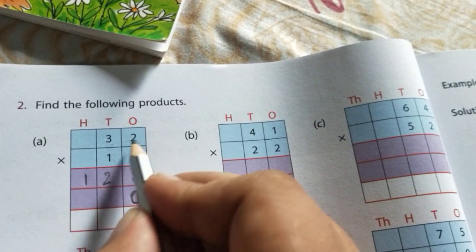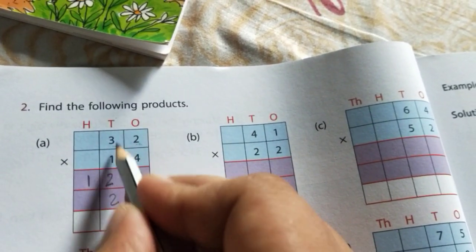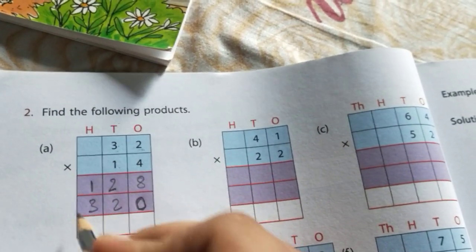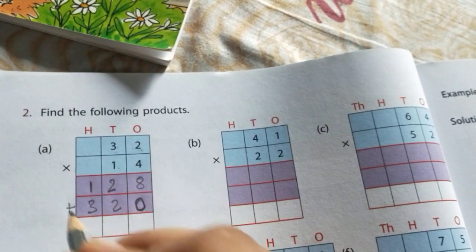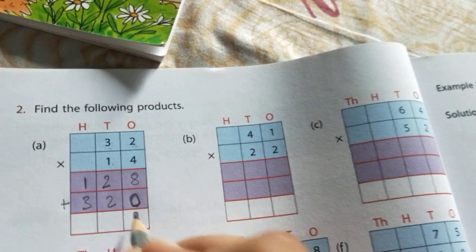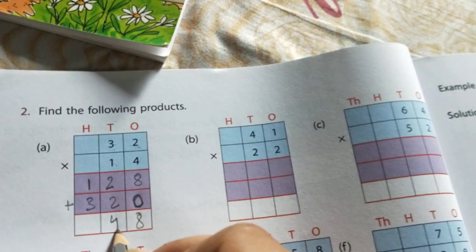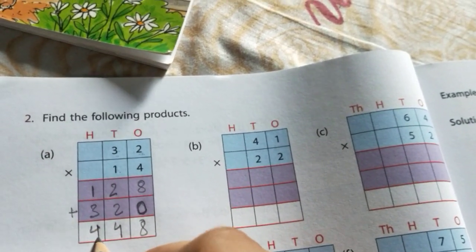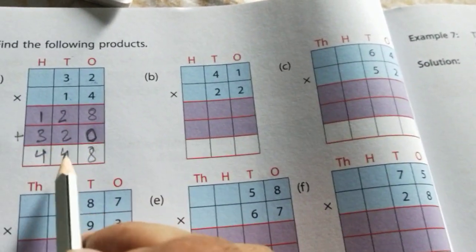Now you start multiplying. 1 2s are 2, 1 3s are 3. You add these up. 8 plus 0 is 8, 2 plus 2 is 4, 3 plus 1 is 4. So here this is the answer.